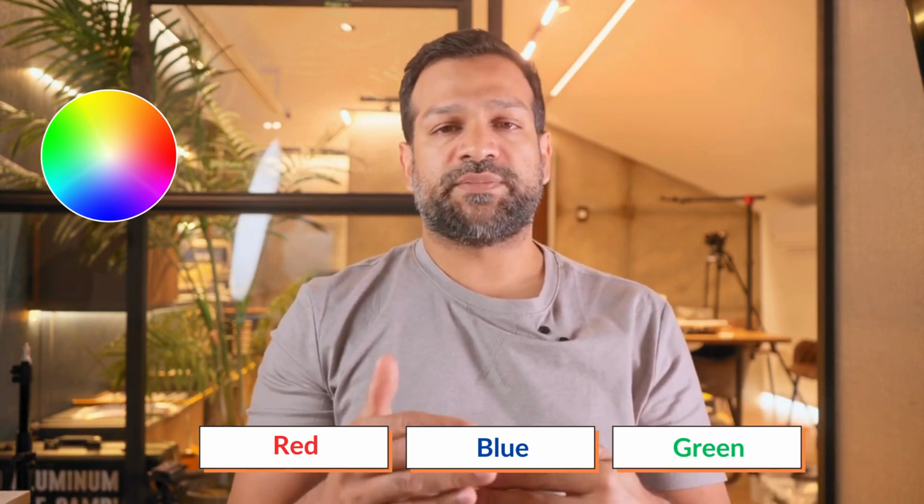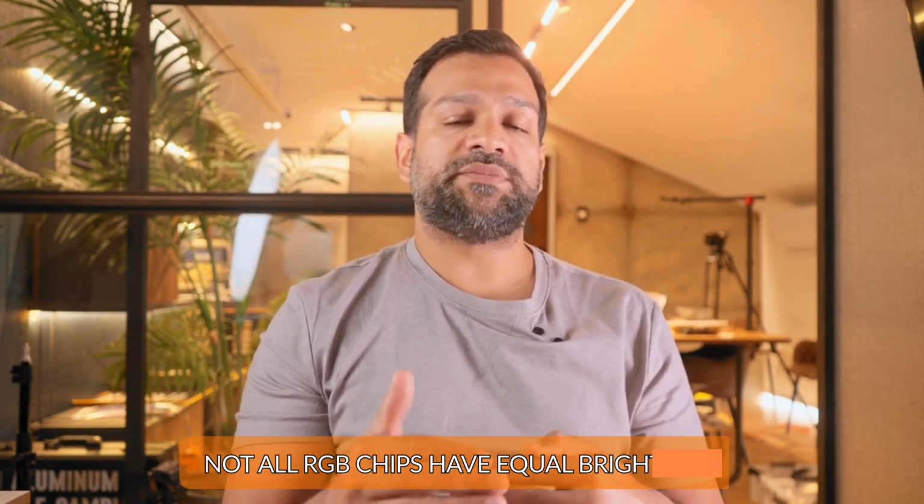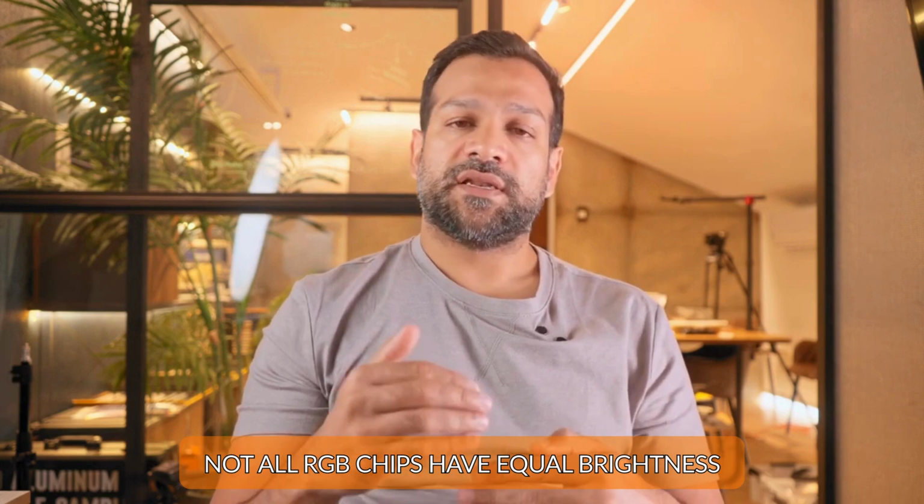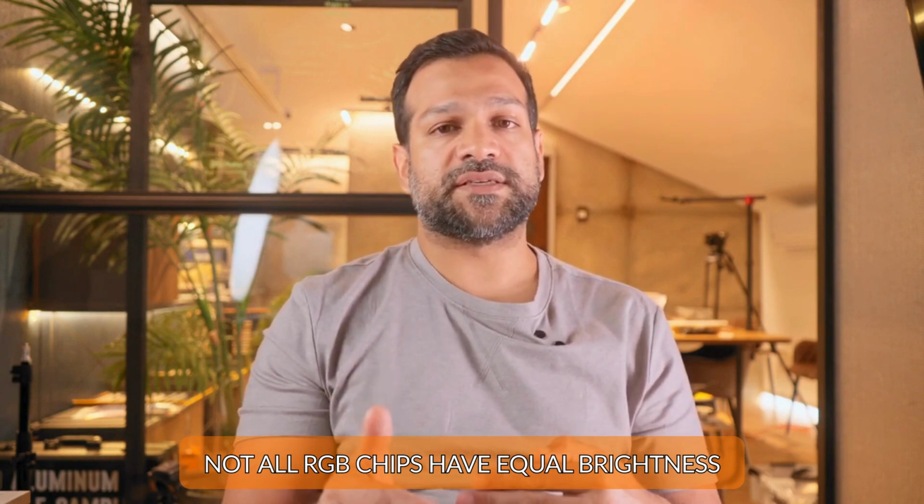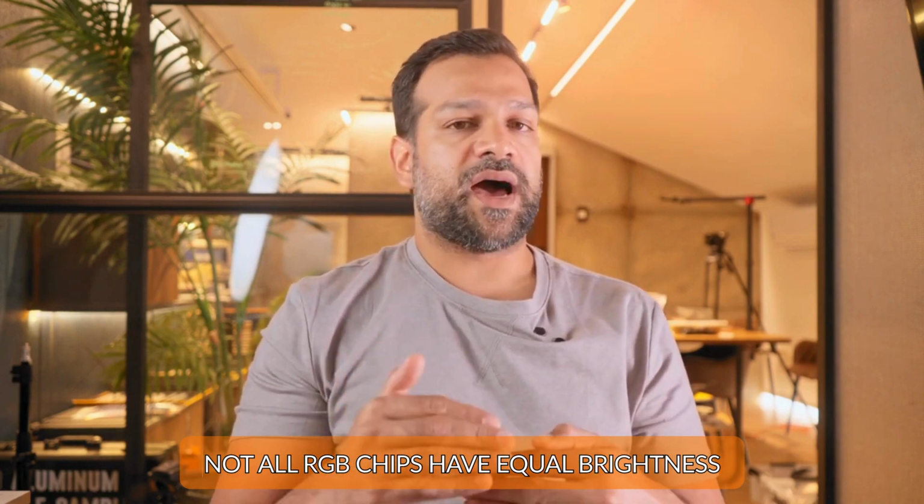Even though you're dealing with splashes of color, you may want to note that not all RGBs have the same brightness. Different chipsets have higher brightness, and you may need to consider higher brightness chips in those RGB applications where the decor is very dark.